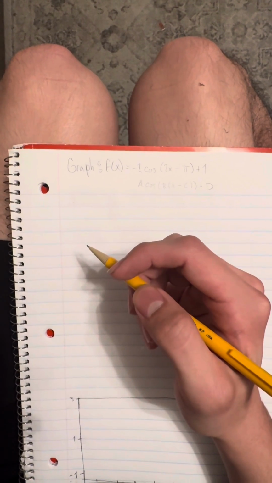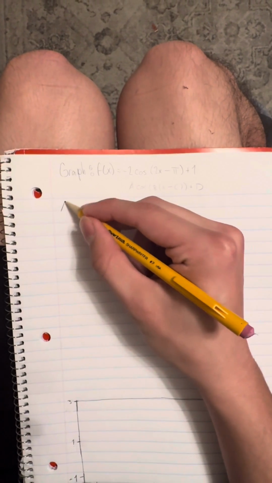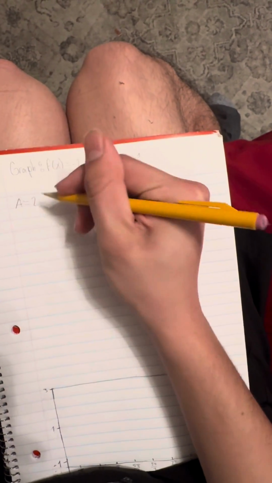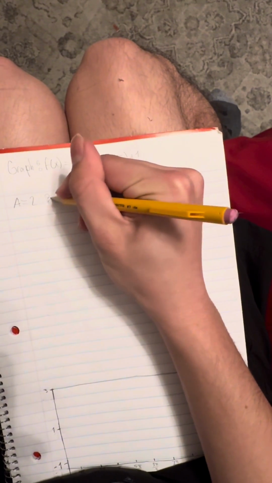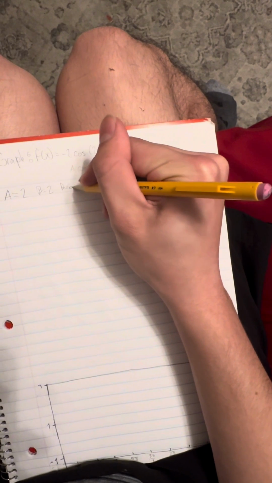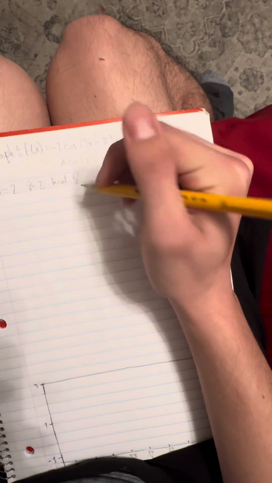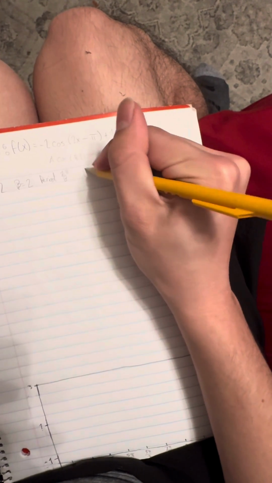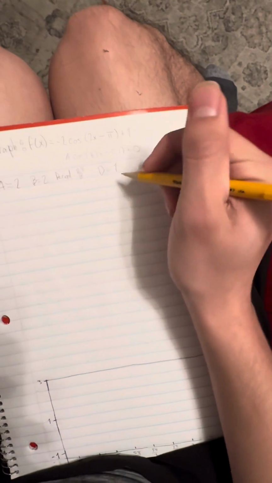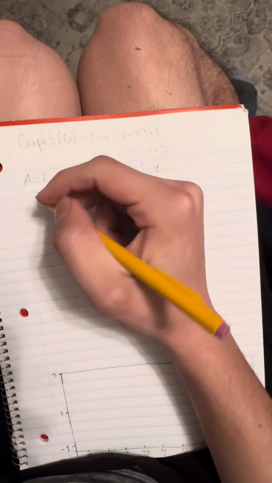Okay, so for problem 3, we want to graph f of x is equal to negative 2 cosine of 2x minus pi, plus 1. All right, so first we got to take the absolute value of our amplitude, which will be 2. Our b will equal 2, so the period is equal to 2 pi over b, which is 2 pi divided by 2, which gives us pi. D is equal to 1, so that means our midline is also going to be at 1.